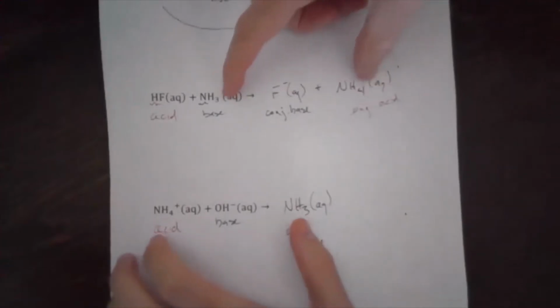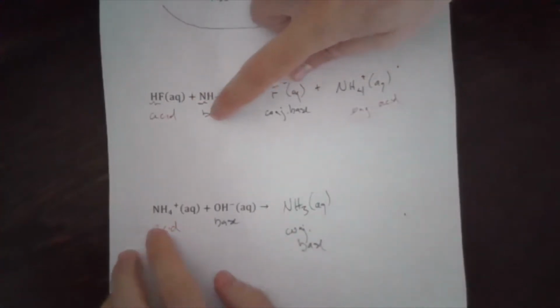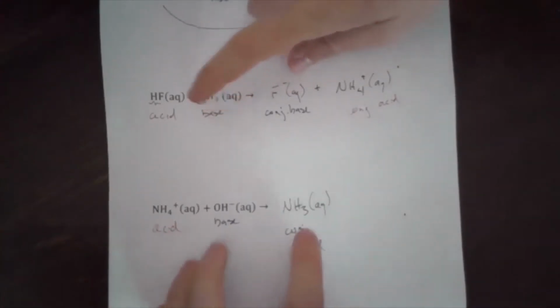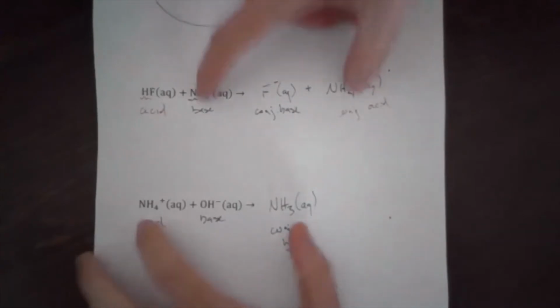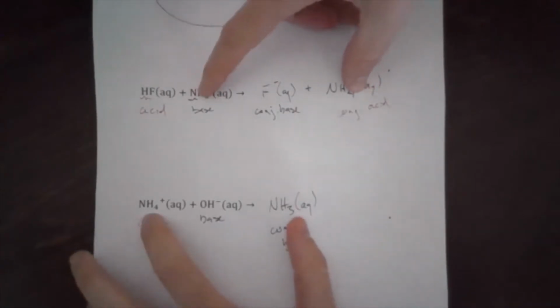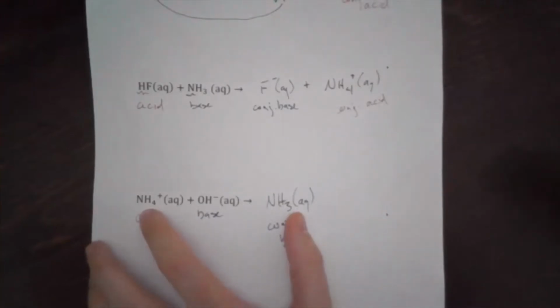It's the same pair that we had previously, right? NH3 and NH4 plus, because these were on the reactant side, they didn't have the conjugate in front of them. But you'll note NH3 is always the base, NH4 is always the acid in this conjugate pair that we're dealing with.